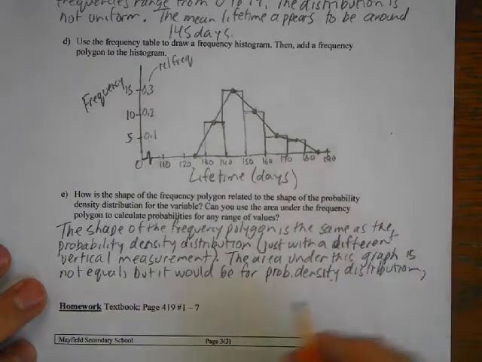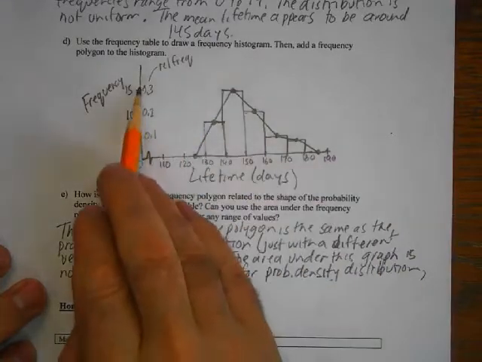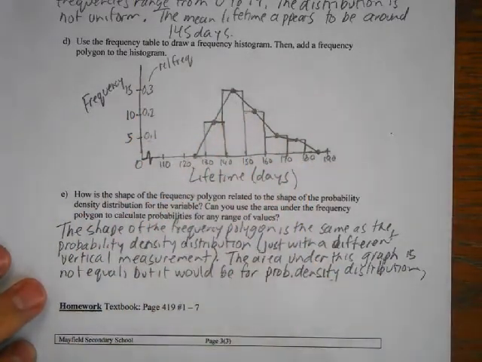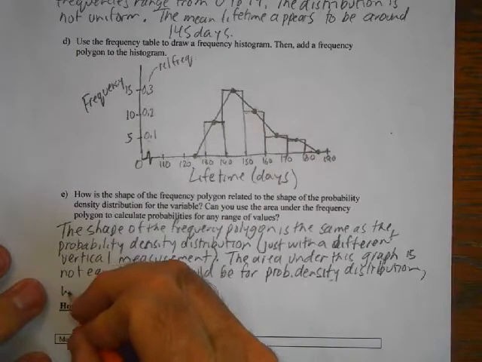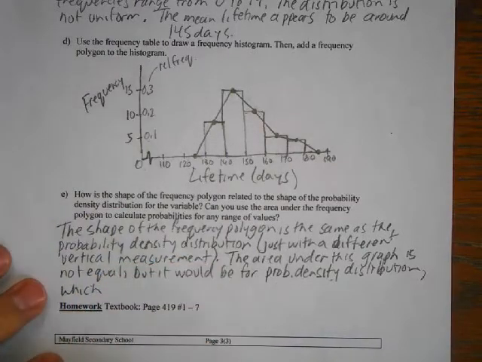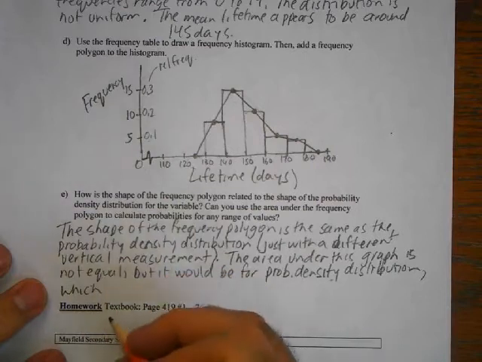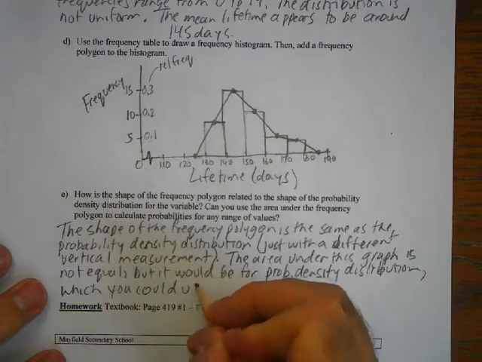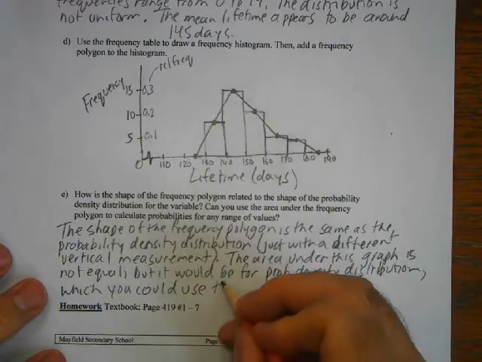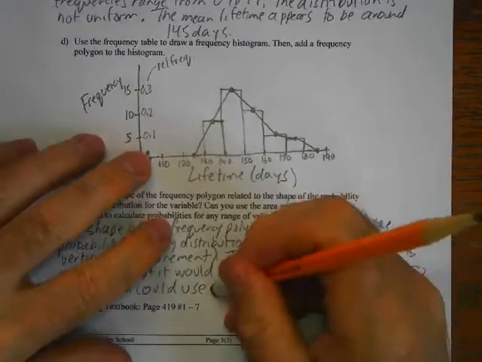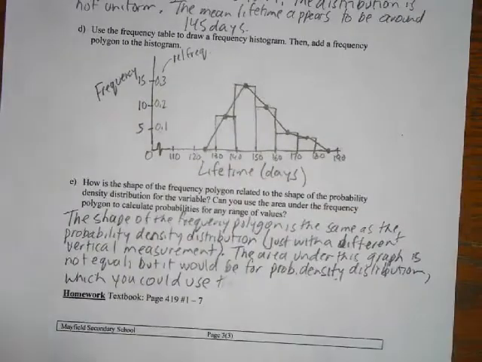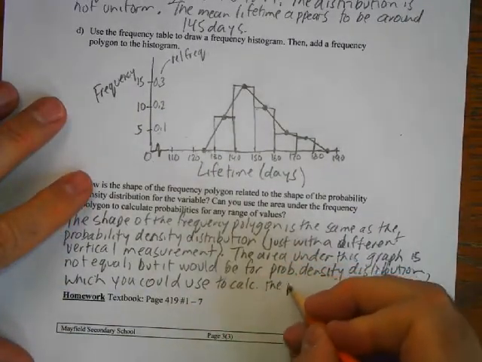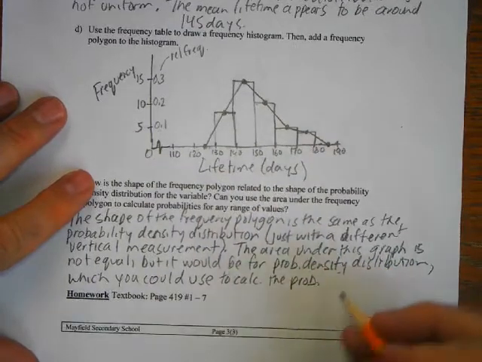And so now that we know that if we use this scale, the area under the graph is equal to 1, we could use that to calculate the probability between two values.